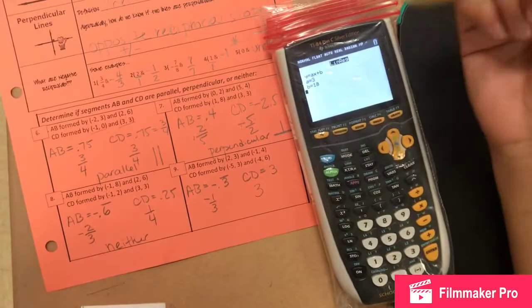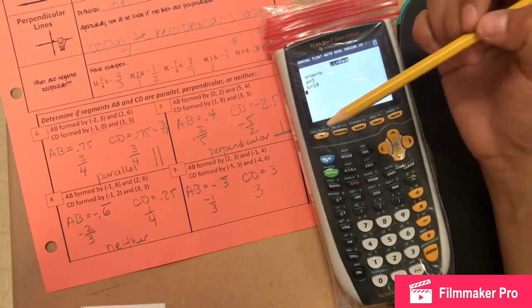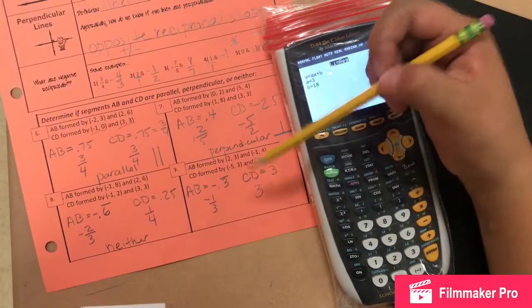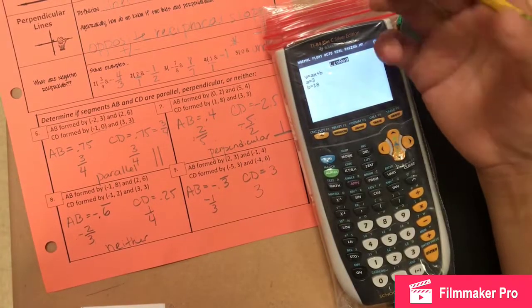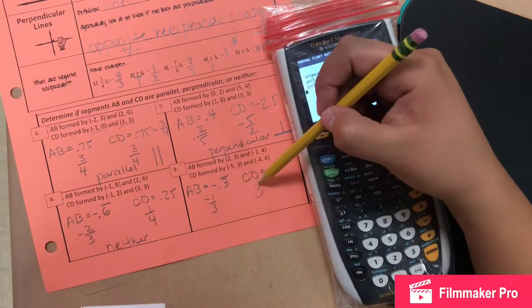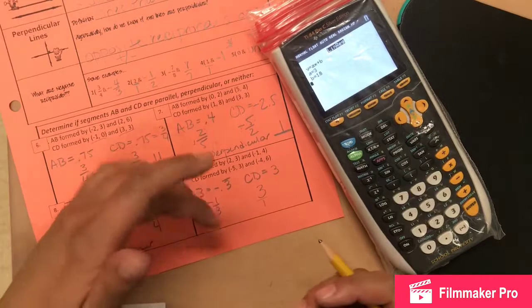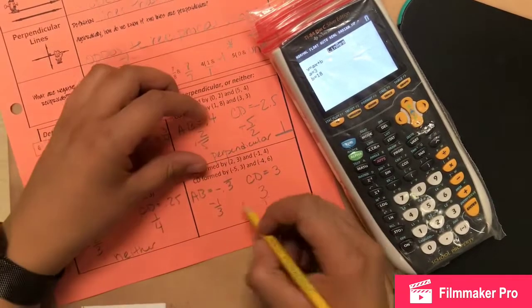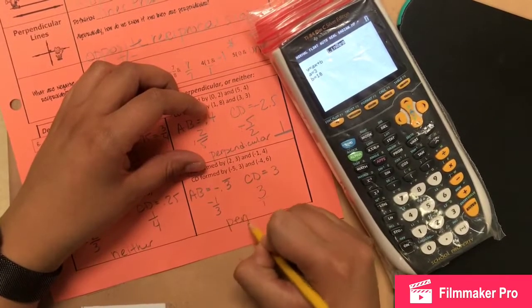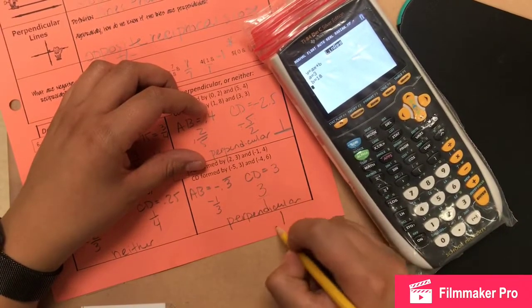So let's look at it. They are not parallel because it's not the same. One is negative, the other one's positive, so they are opposites. Are they opposite reciprocals? Is 1/3 the reciprocal of 3? And yes, because remember 3 is 3/1. So they are opposites and they are reciprocals. So this would be another perpendicular. And we use the symbol, an upside down capital T.